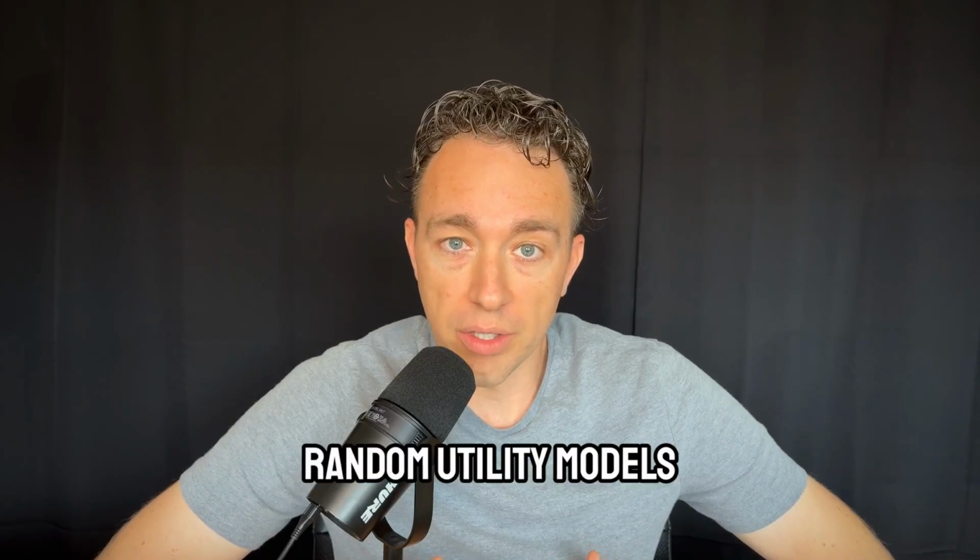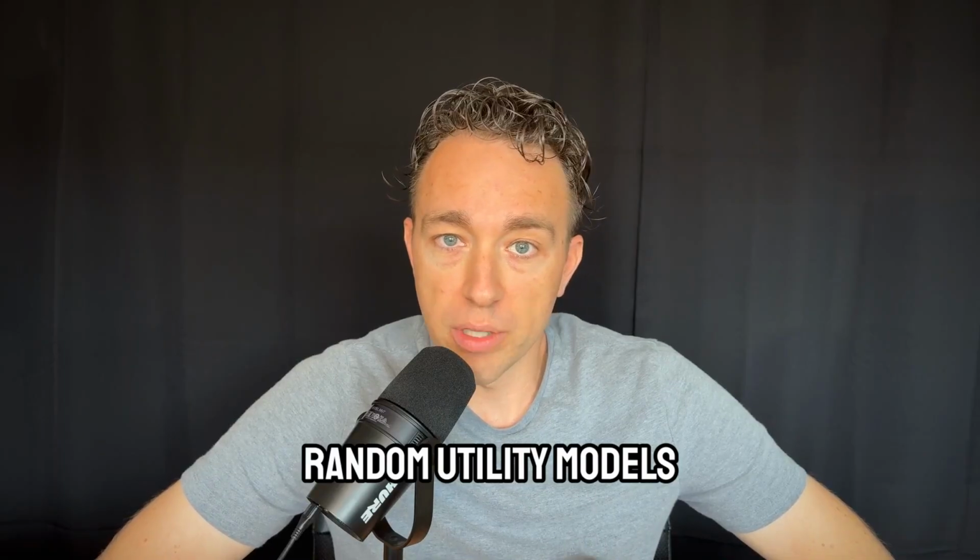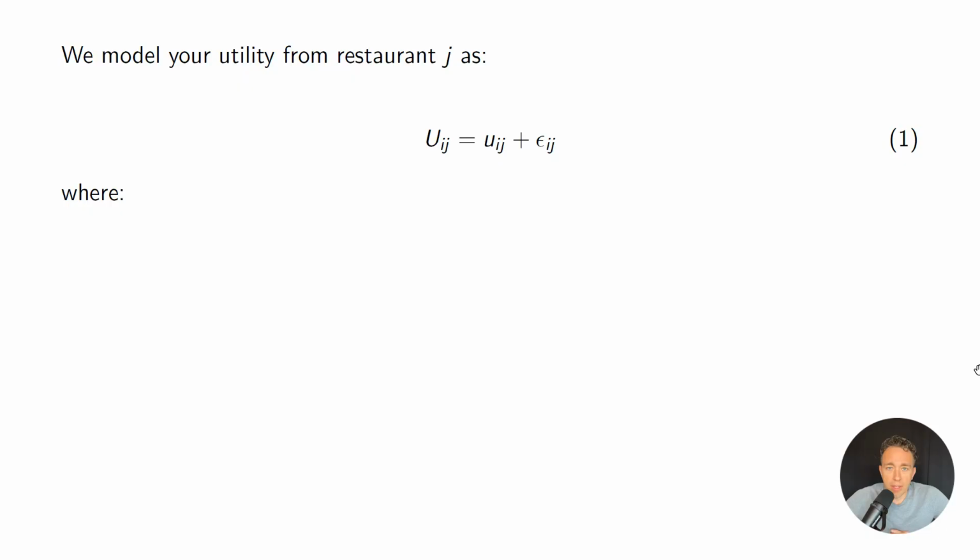Because there are both observable and unobservable components to your decision, sometimes you'll hear these types of models called random utility models, because there's a random or unobservable component to the decision. Let's formalize this by reviewing some slides. Mathematically, we can assign these 2 different components of your utility to a variable called capital U. So capital U is going to be different for each decision maker i and each choice option j. And it's going to be composed of observable components, little u, and unobservable components, epsilon.